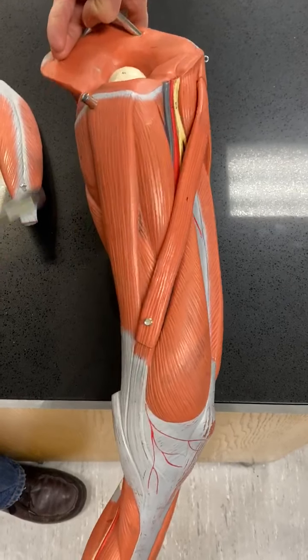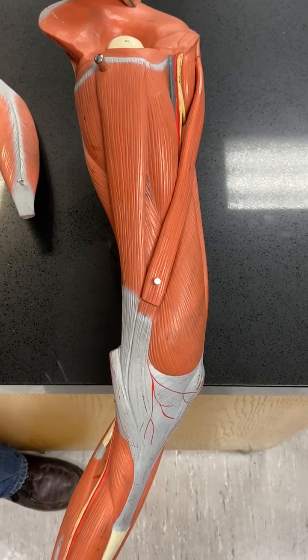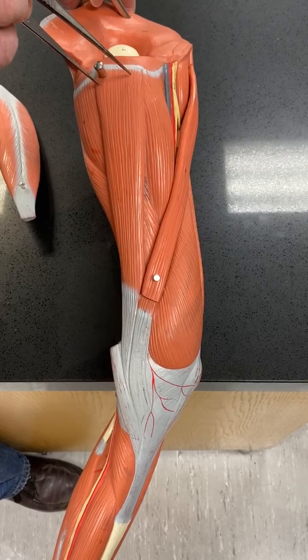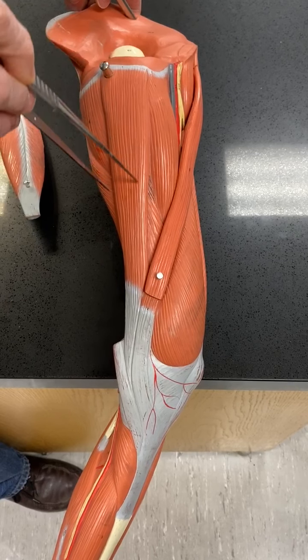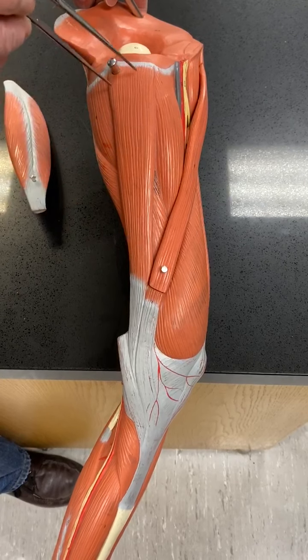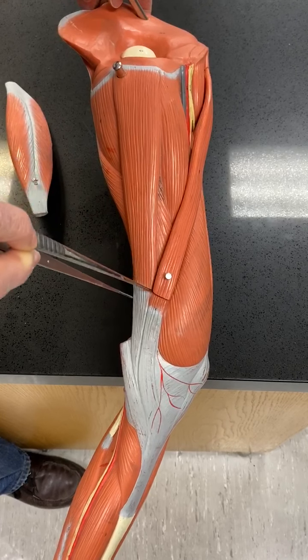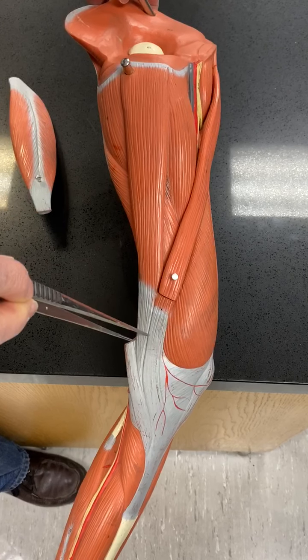On the medial aspect of the leg, the main muscle that we generally talk about, the most superficial muscle, is the gracilis muscle. Gracilis, which obviously would be an adductor of the leg.